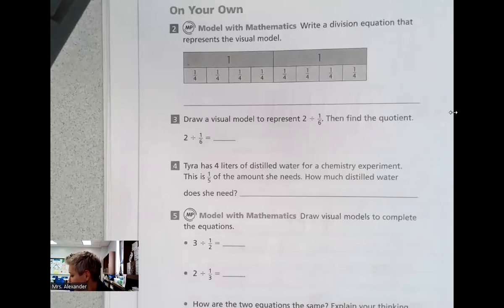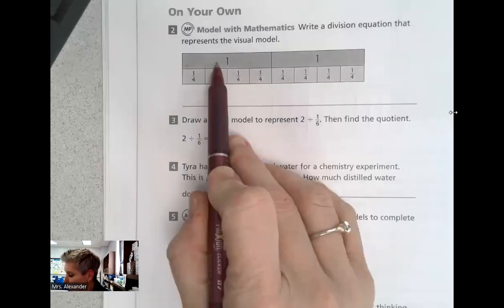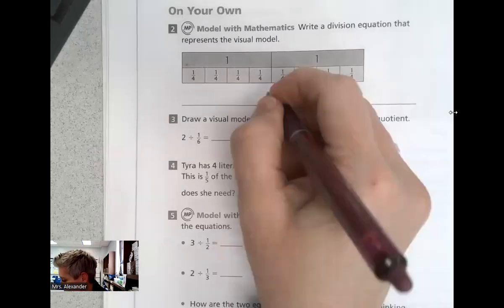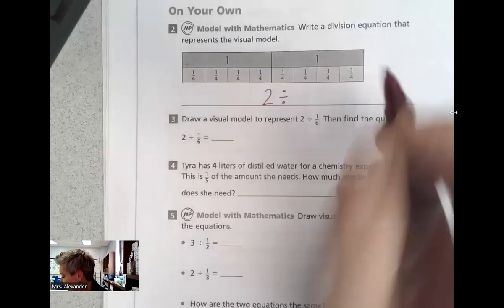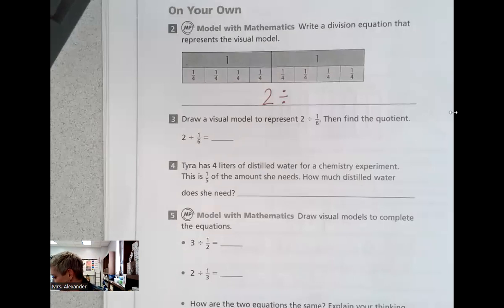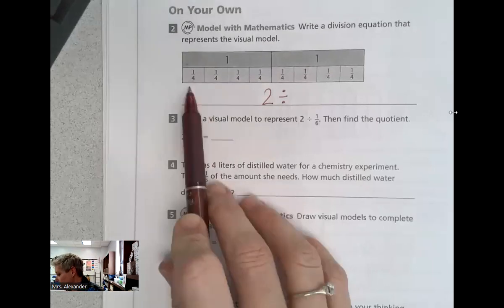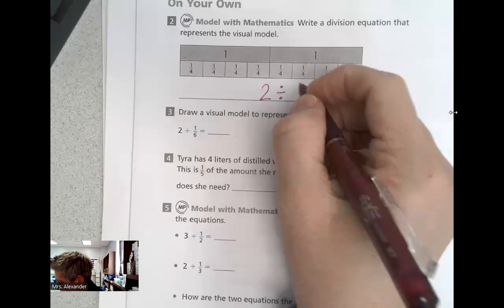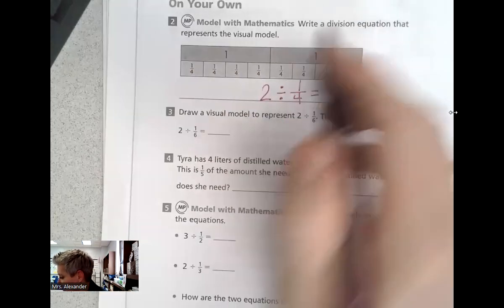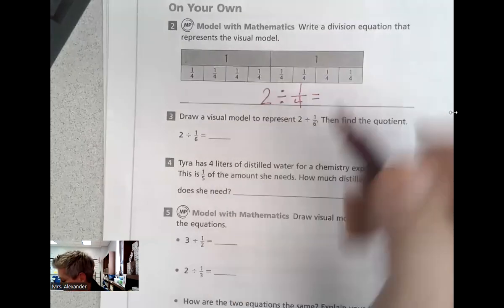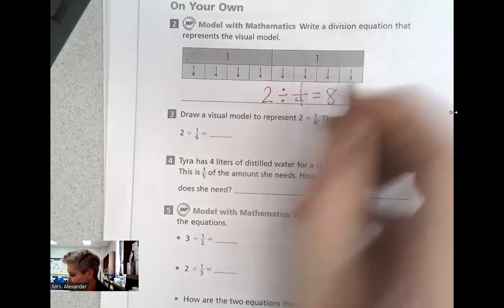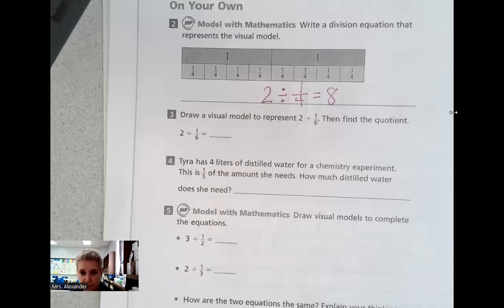What would be our division equation to represent the model? Hopefully you would see that we have 2 whole parts, and we're starting with our whole number now. 2 divided by, what were they divided by? They were divided by fourths. So 2 pieces divided into fourths would equal how many pieces? It should be 8. So that would be your equation. That's all you had to do there.